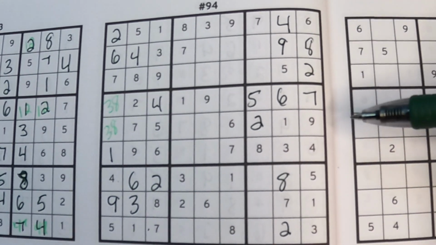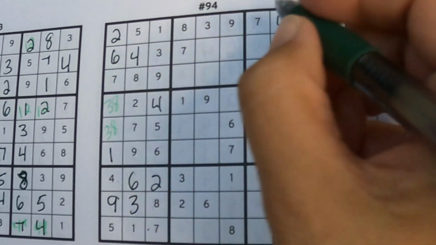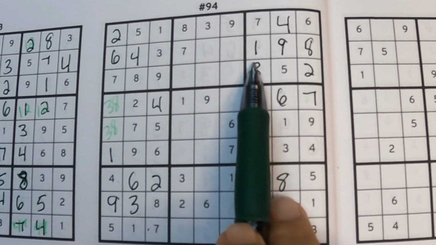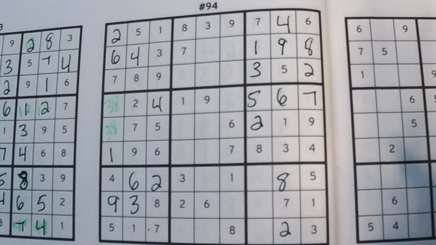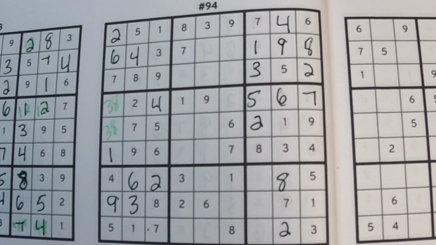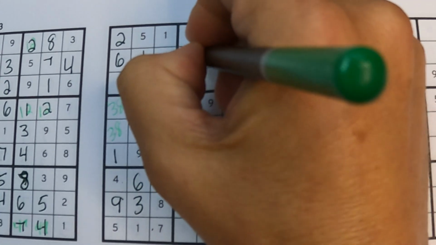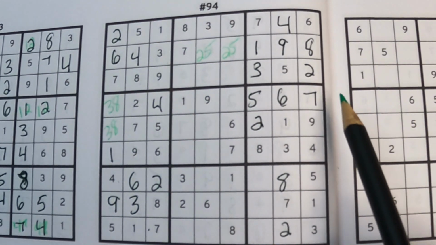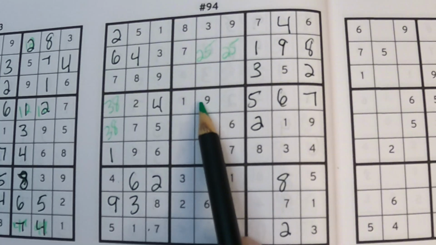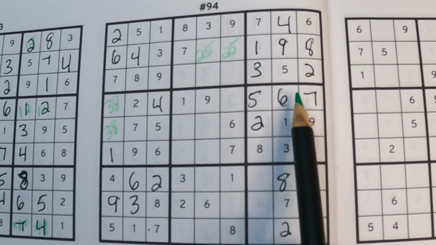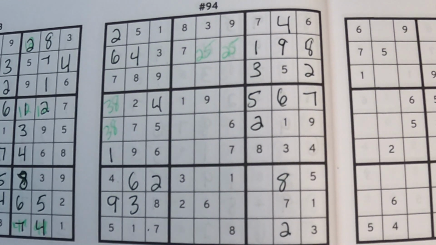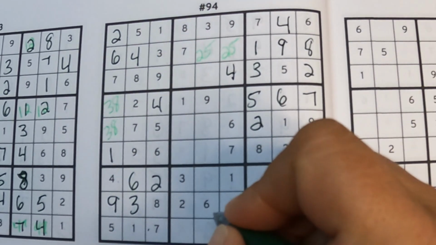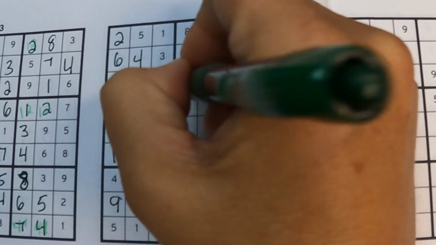For this box now, we're missing 1 and 3. We've got a 3 here, so 1, 3. For this row now, we're missing 2 and 5. And I don't see any help. So 2, 5, 2, 5. For this row, we're missing 1, 4, and 6. We've got 1 and 6 here, so this is our 4. 6 here, so 1, 6.